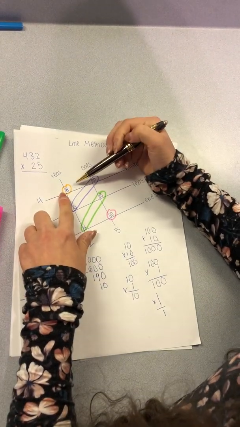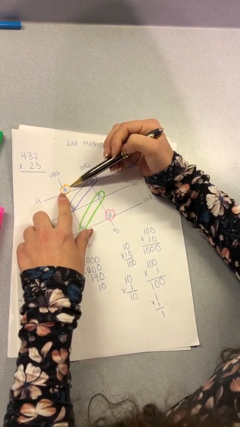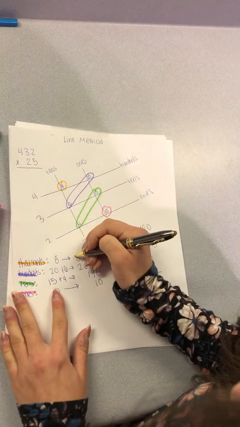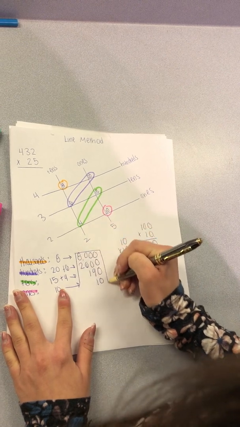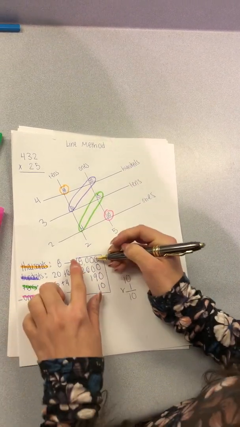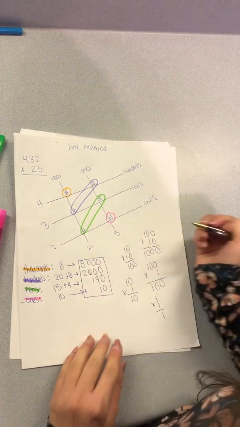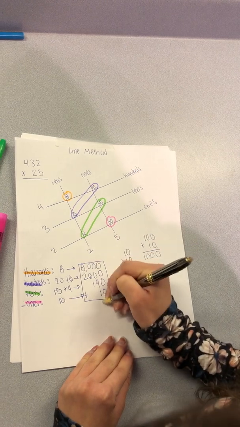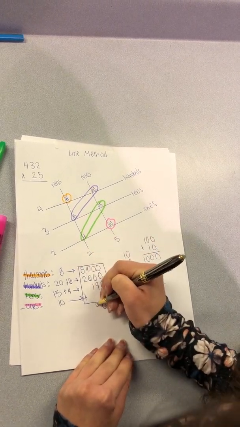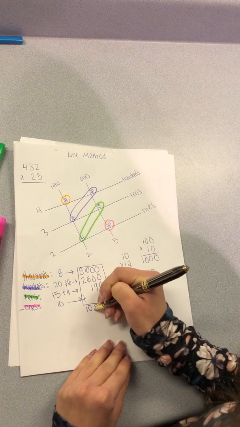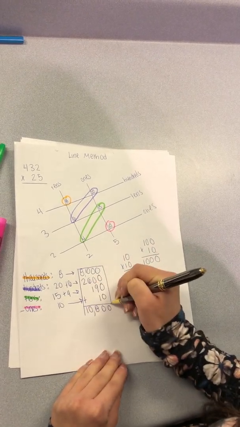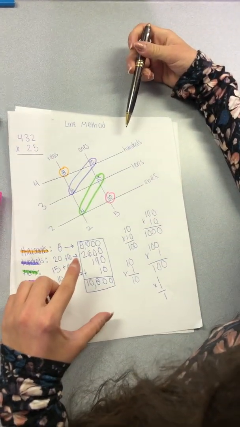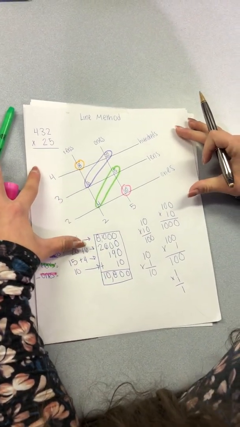And so by grouping together our products, we were able to combine them into the similar place values. And so now we are going to finish this problem off by adding together all the groups that we made, which is going to give us a final answer of 10,800.